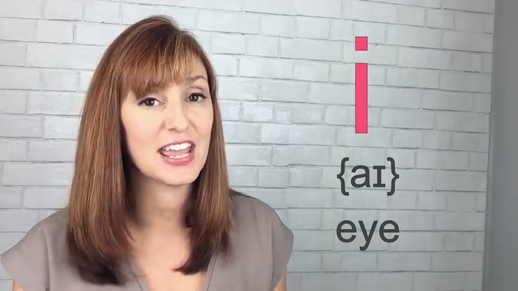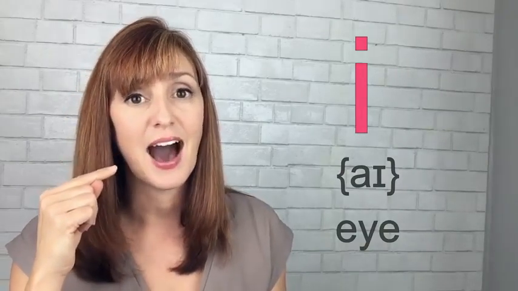I. Again, the name of this letter is the vowel sound that I call the letter name I, as in white or bike. Again, you need more movement for this sound. The jaw is going to drop down and come back up. I.